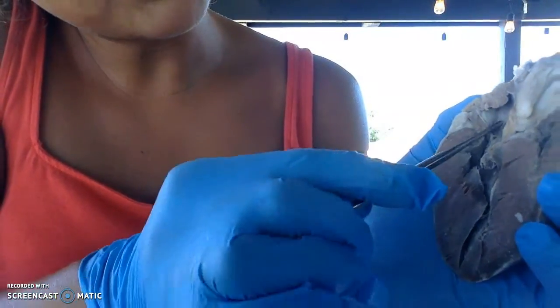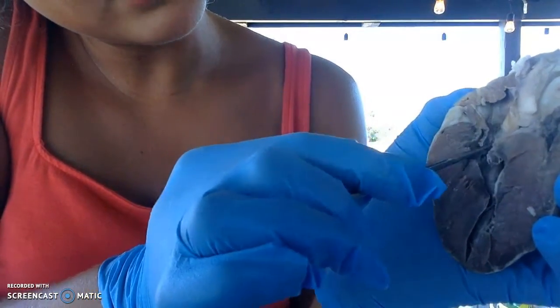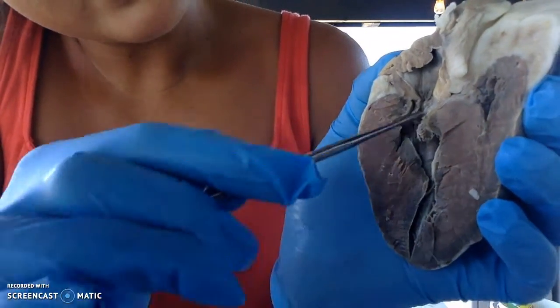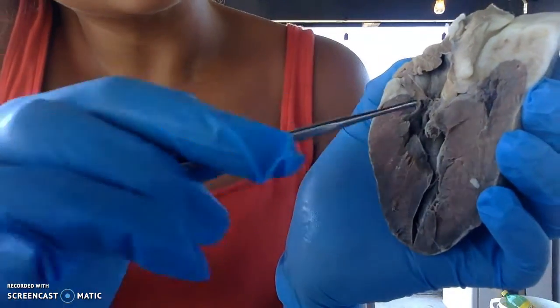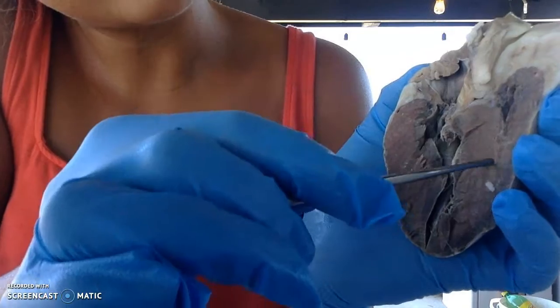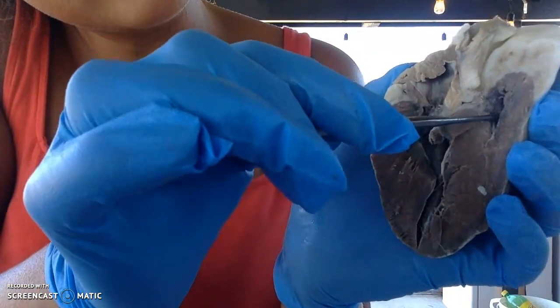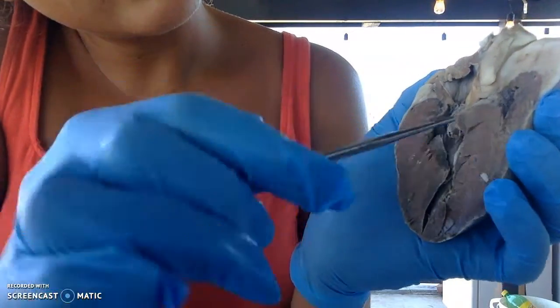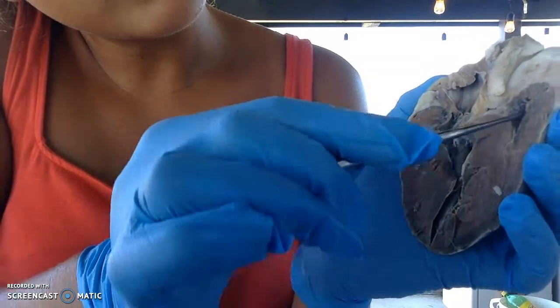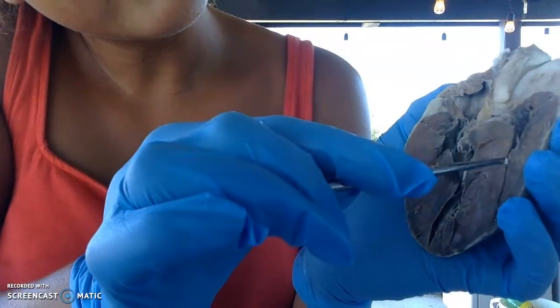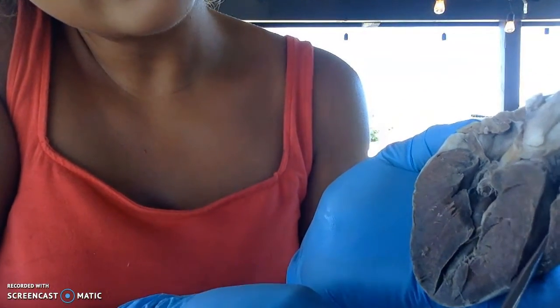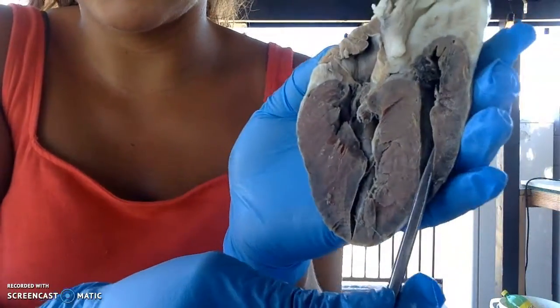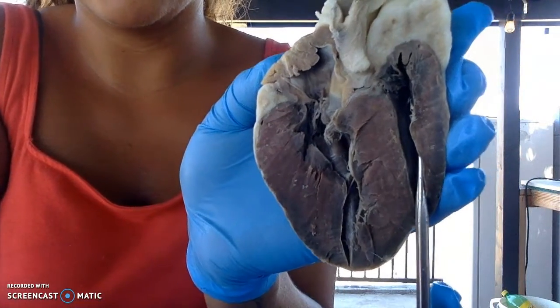Then I have the mitral valve in between here on the left side. This is the mitral valve. And on this side we have the tricuspid valve in between here. Okay, this is the coronary tendineae in between here as well. And the coronary tendineae is in here.